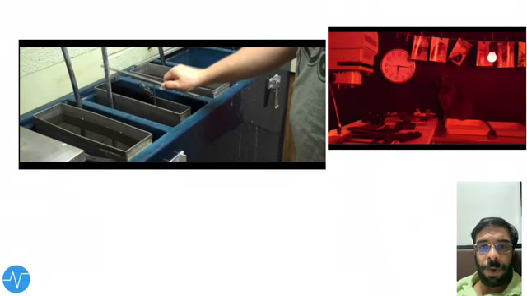Then we keep it in the fourth container, which is fixer neutralization, to remove any residual fixer present. Then we keep it in water to wash it, and then we hang it to dry, like the image seen on the right side. This is the process by which, in the dark room in earlier times, X-rays were made on the plate.